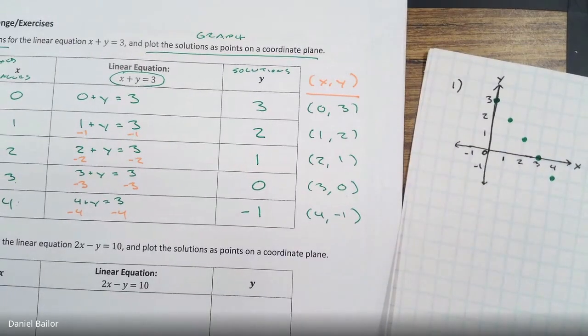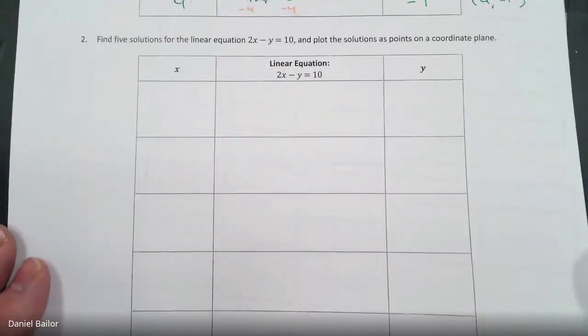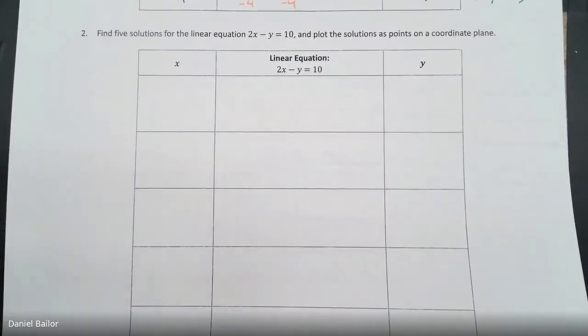What I'd like you to do now is try exercise number 2 yourself. Try doing everything just like we did for number 1. Just do it on your own. So pause the video, give it a shot, and try your best on this. And then resume the video when you're ready to check your work just for number 2.